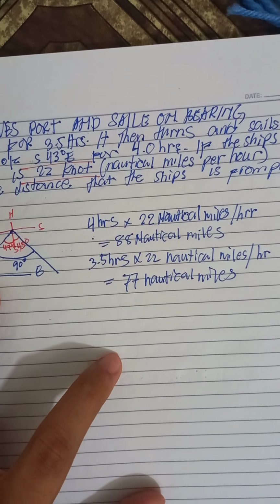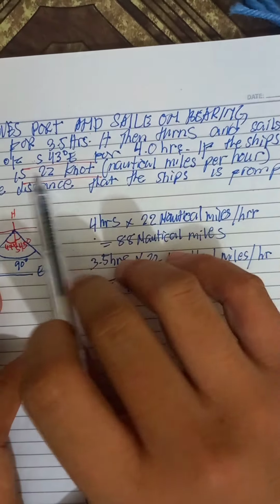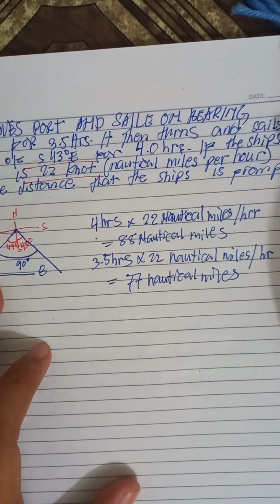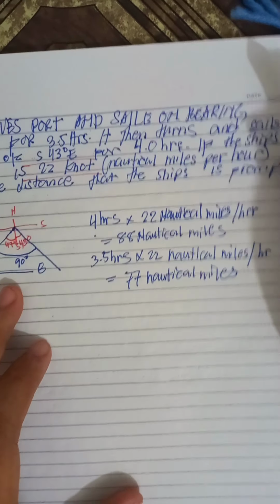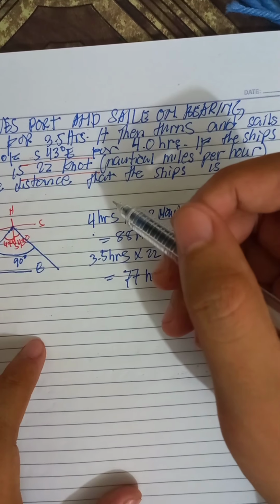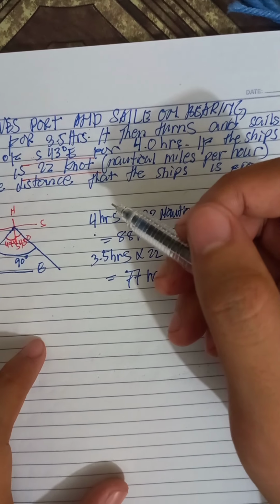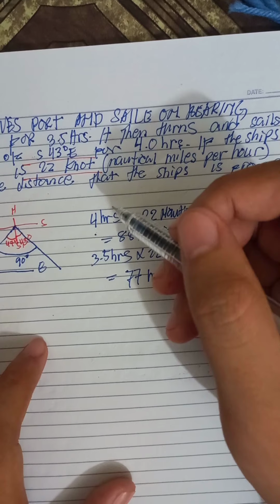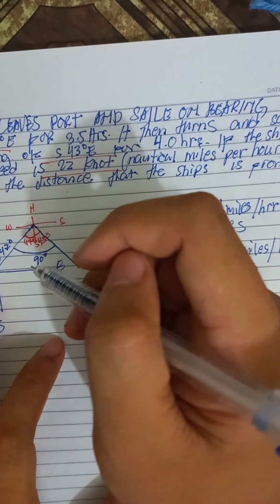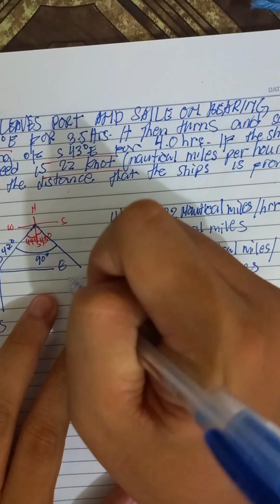So the next step is we have to find this, which will be our z1 and z2.